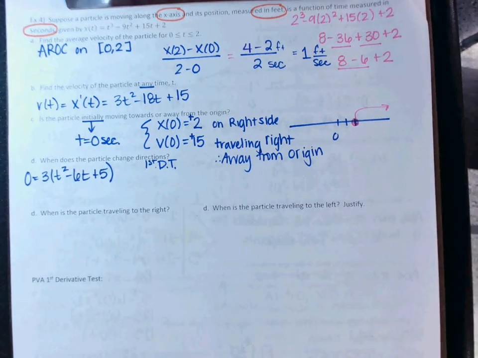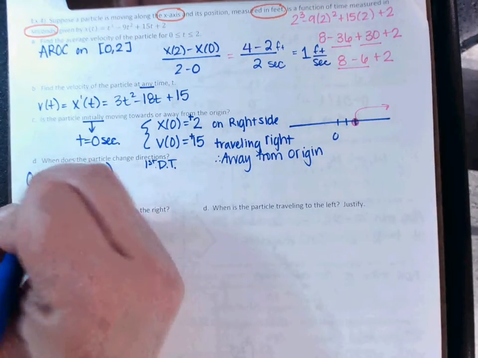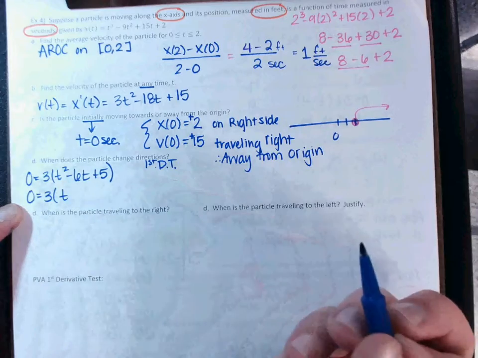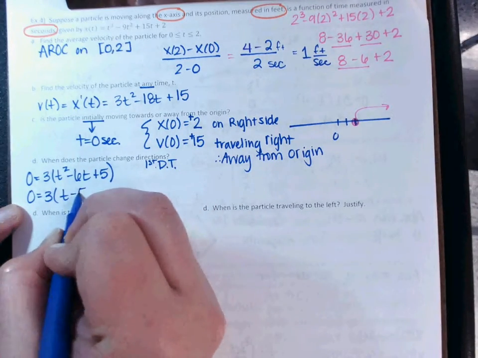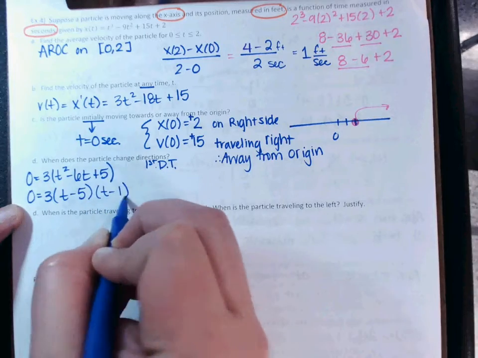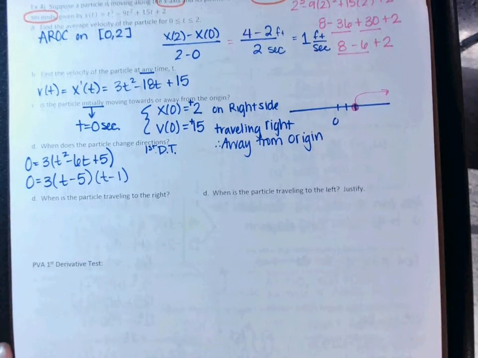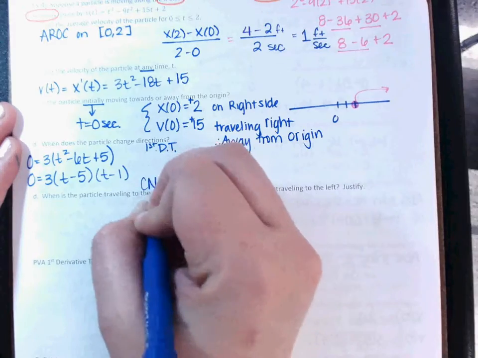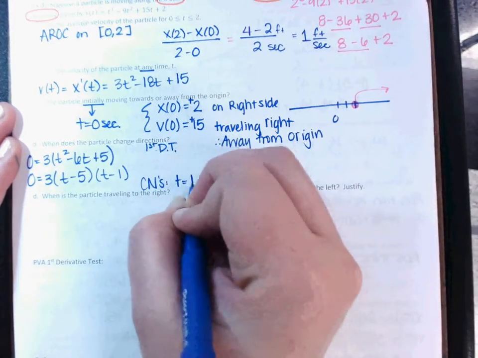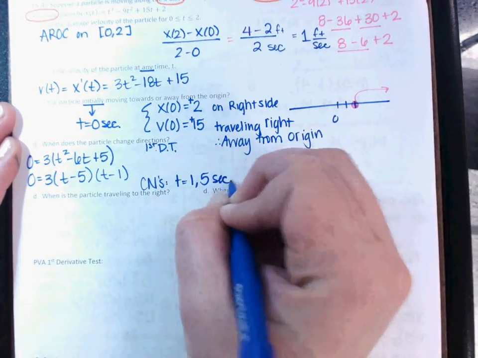Then I need numbers that multiply to positive 5 and add to negative 6. What could I get? If I do this, I'd have to use both negatives, yeah? So it'd be those guys. So 1 times 5 is 5, and negative 1 minus 5 is negative 6 in the middle. So my critical numbers are t equals 1 and 5 seconds.